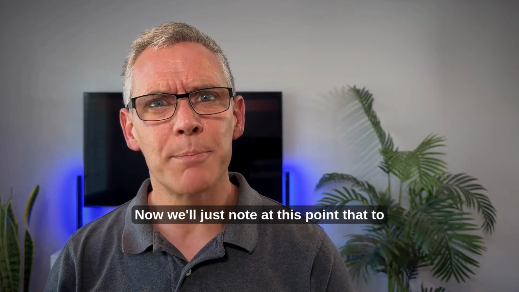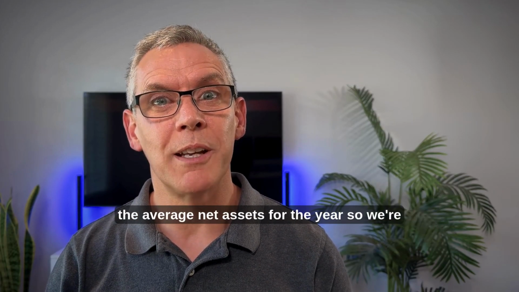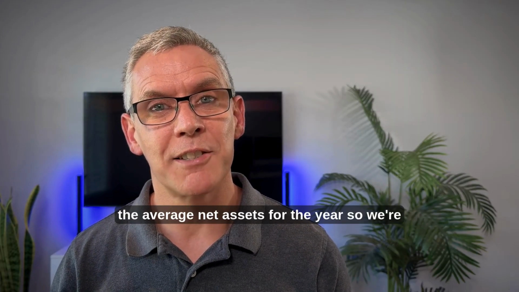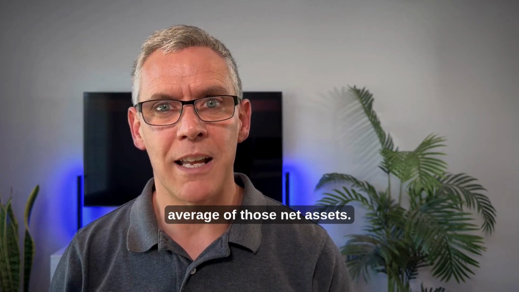Now, we'll just note at this point that to calculate this properly, we really want to be using the average net assets for the year. So we're measuring our total return over the average of those net assets.